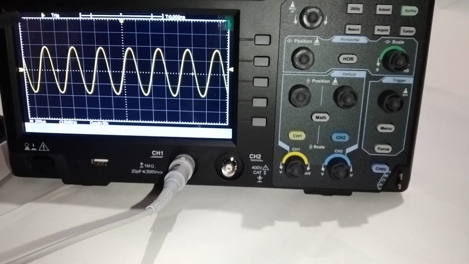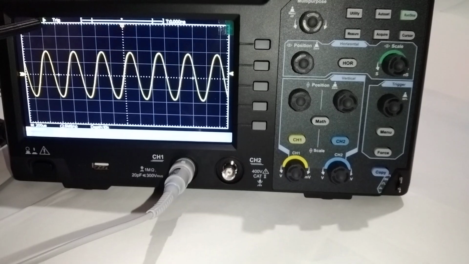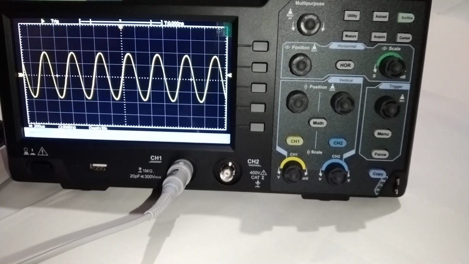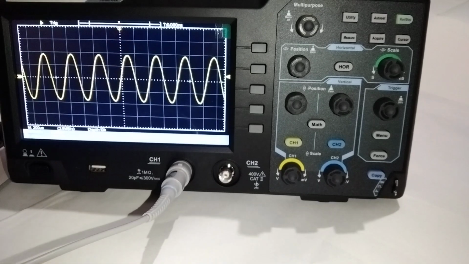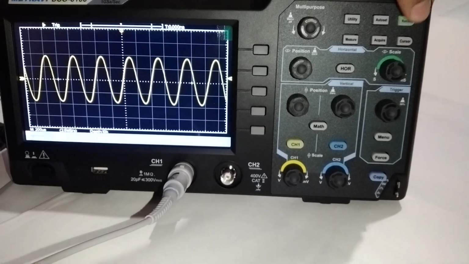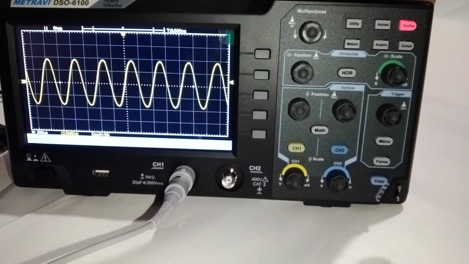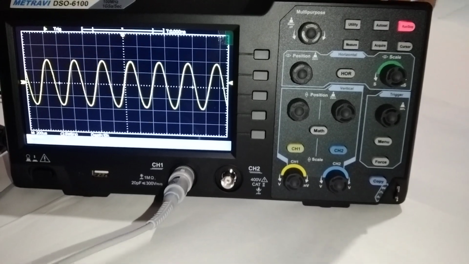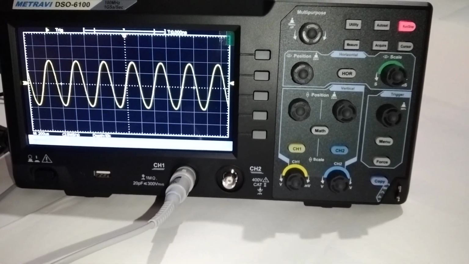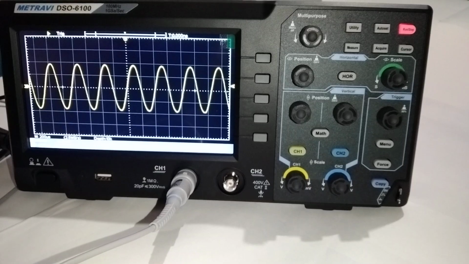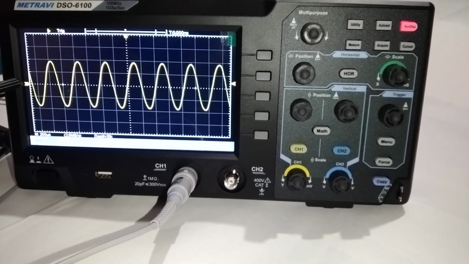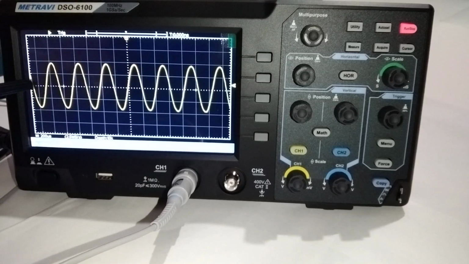This shows that it is run and stop. So the waveform is running and waveform is stopped, like that. You can use this button for that, right? Now second is the state of triggers.